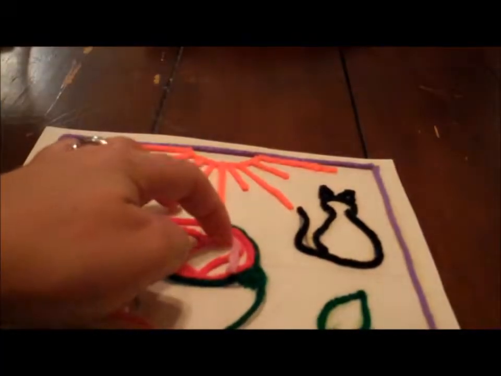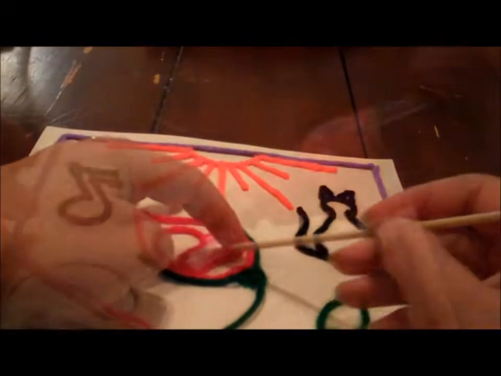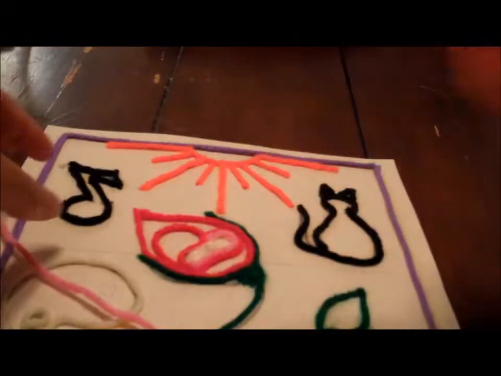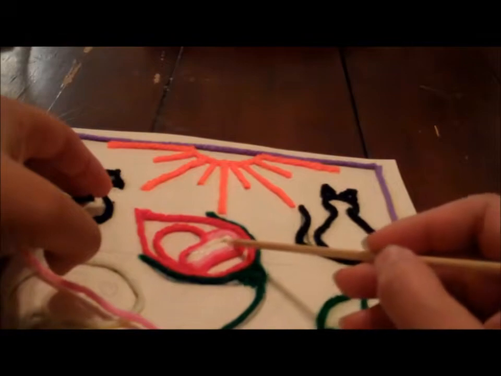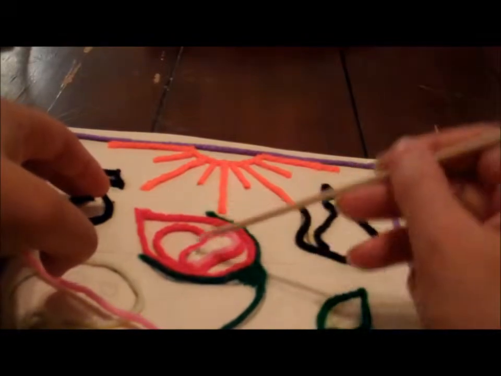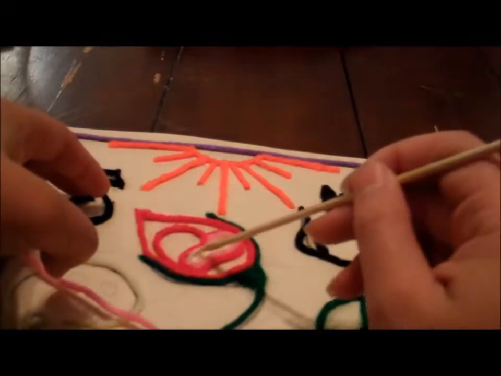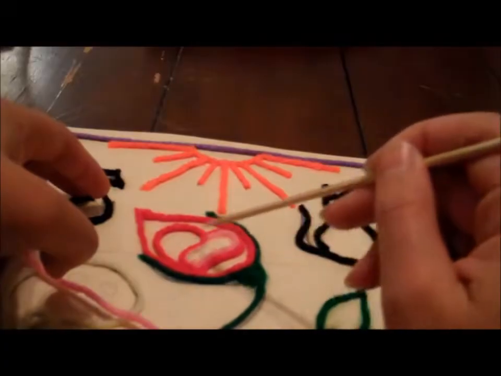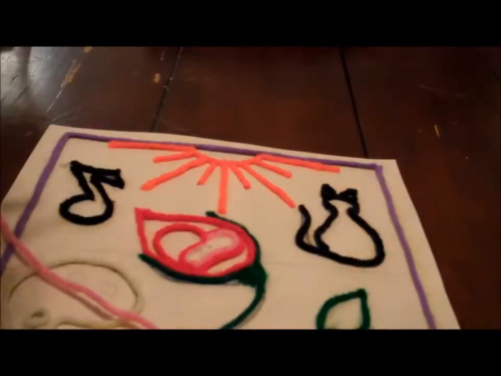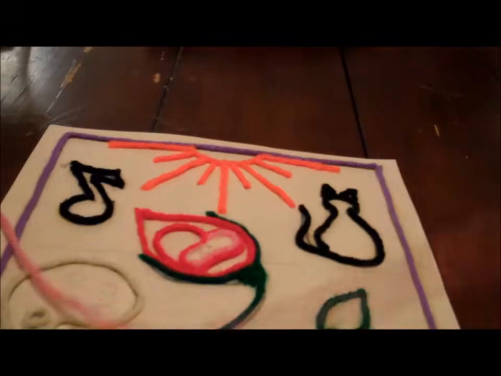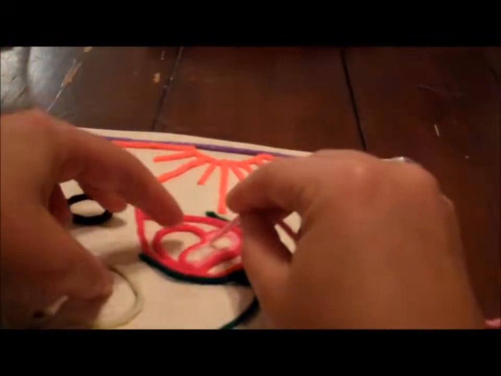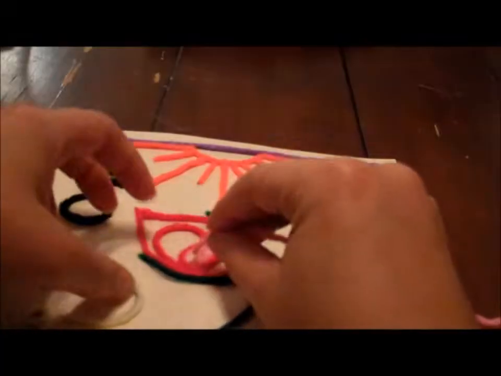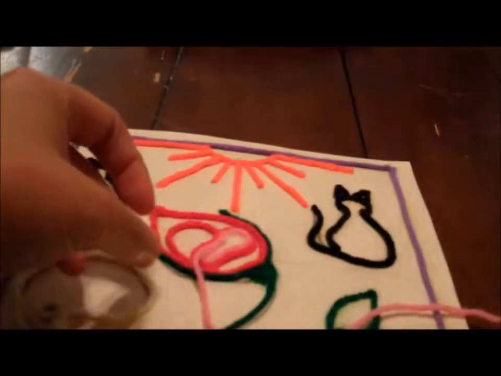Once you get towards the center of the shape, you may need to put some more glue. And then again, another tip, once you get to the center, sometimes it will be difficult to actually make the yarn curl into that last little piece that's left right in the center of your shape. So go ahead and just cut the yarn there and then cut a little piece to fit within that area.